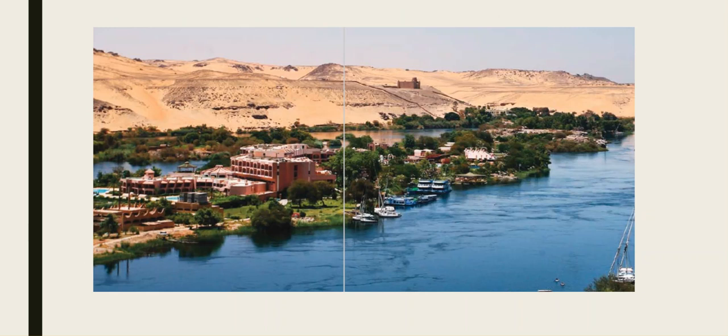This is another image, so you can see that you've got the beautiful Nile River with the green surroundings, and then you have the desert in the background.